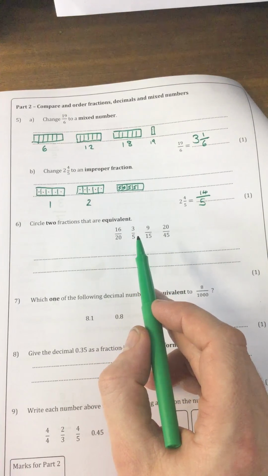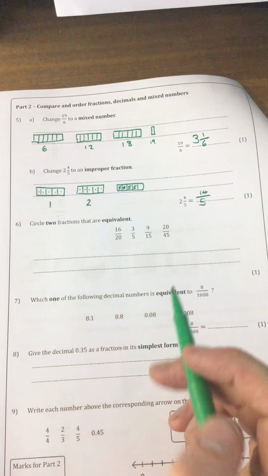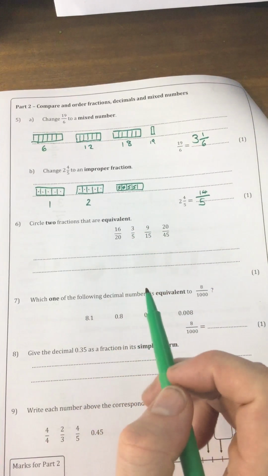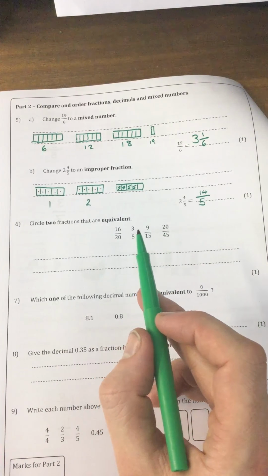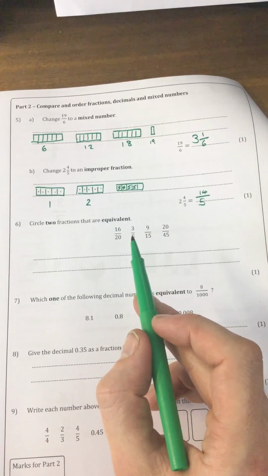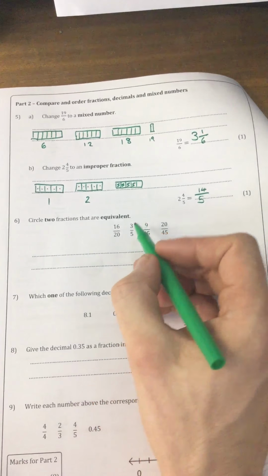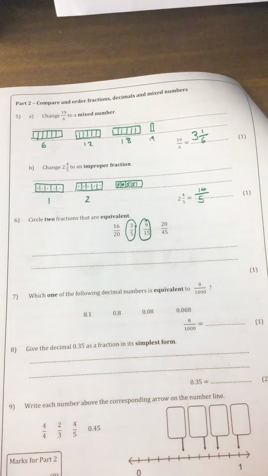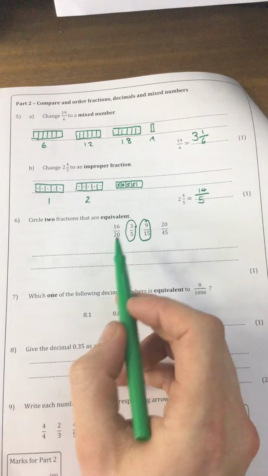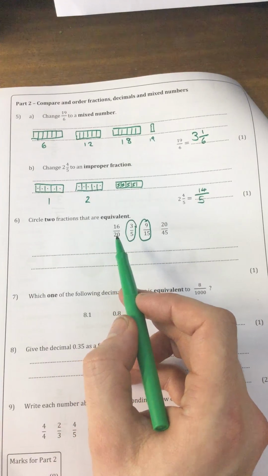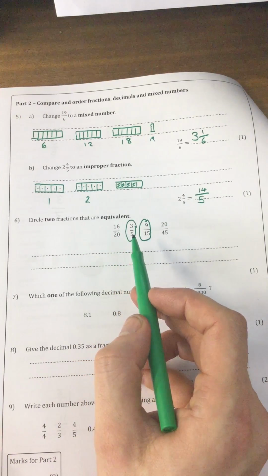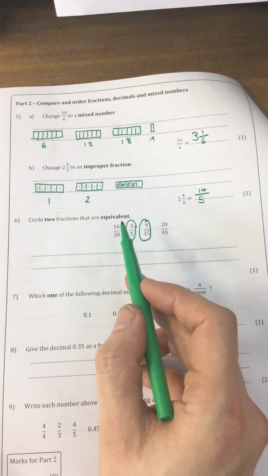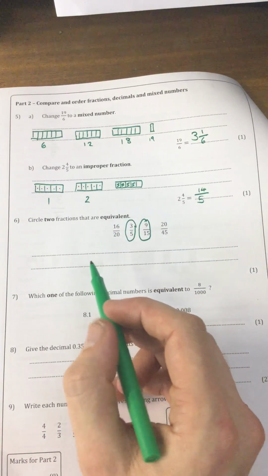If I times the top and bottom by 2, I would get 6 over 10. That won't work. If I times the top and bottom by 3, 3 3s are 9, 3 5s are 15. They are equivalent. 3 fifths is not equivalent to 16 over 20 because 5 would have to times by 4 to get 20, but 3 4s are not 16.